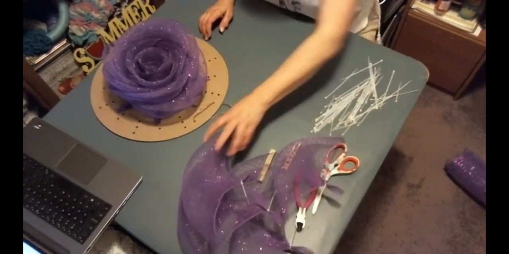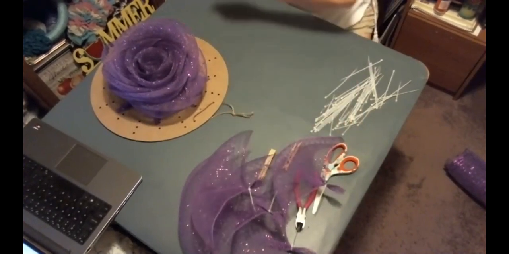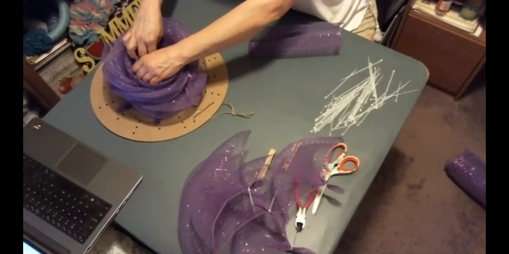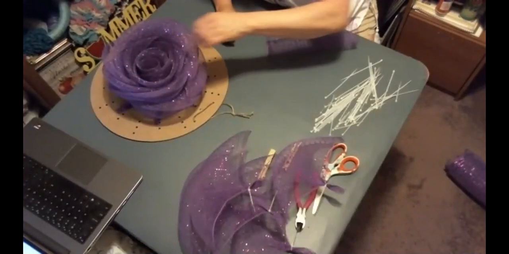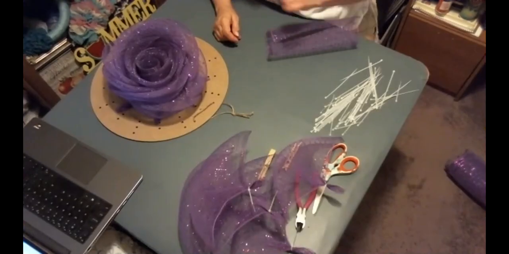1, 2, 3. How many do I have? 1, 2, 3, 4, 5. I need 3 more. Wouldn't you know that I decided to use the Hobby Lobby mesh for my very center, and it's fraying on me, and now I want to shoot myself.